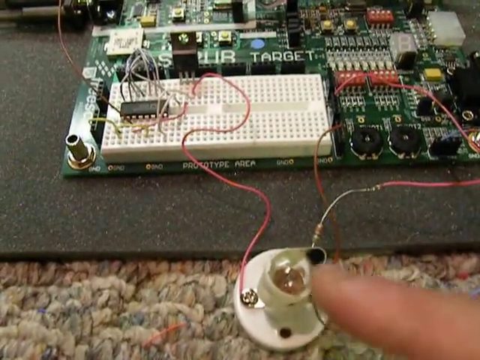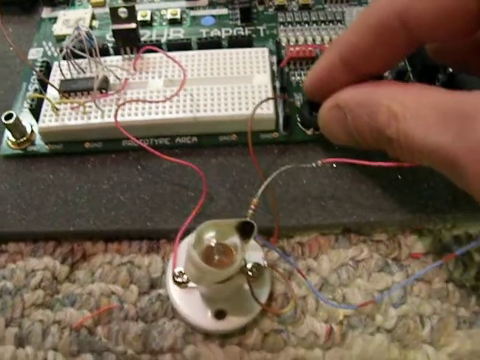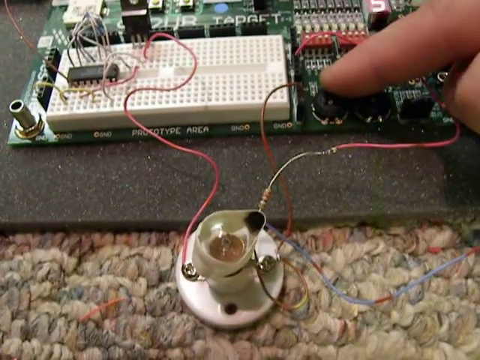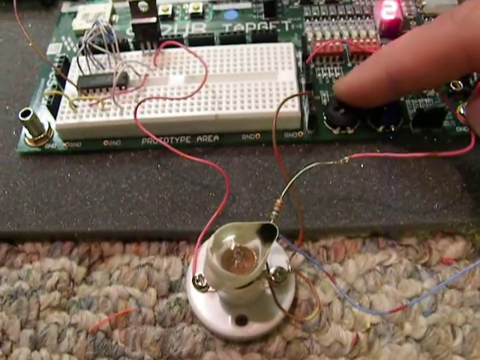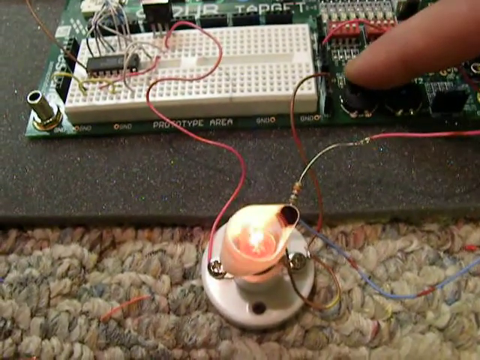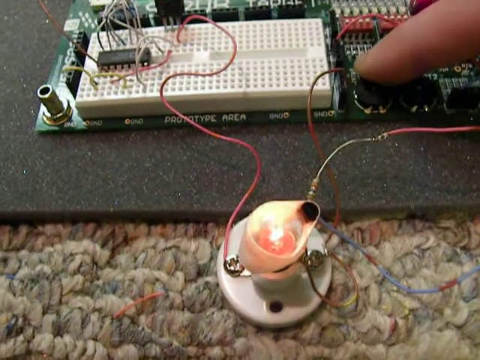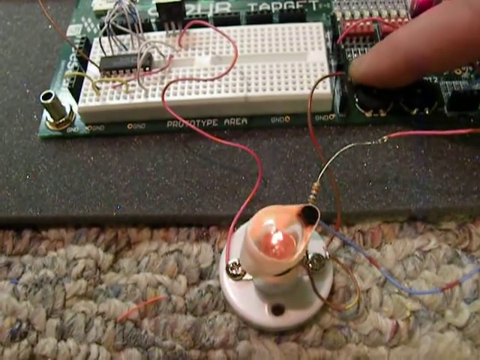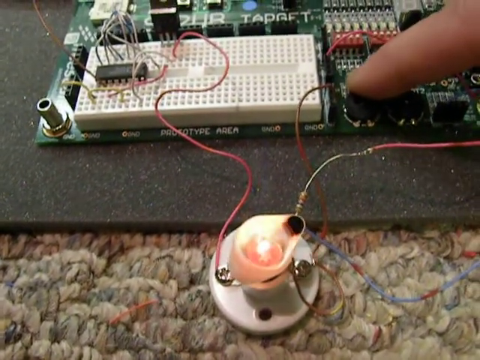So at 10 times per second, we should have a nice smooth transition with the value that's coming out from the DAC onto the light bulb. As I turn the pot, as you can see, up and down, it's very smooth. No jerkiness anymore because it's being updated 10 times per second.